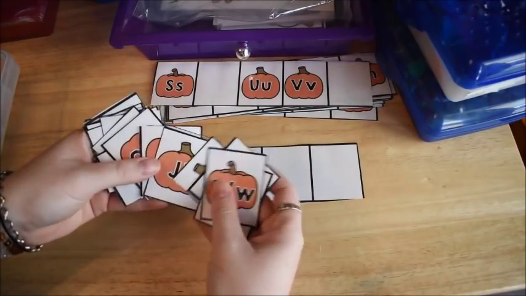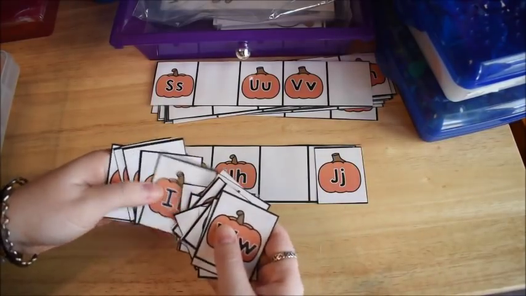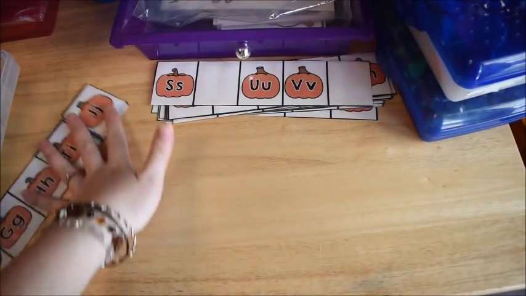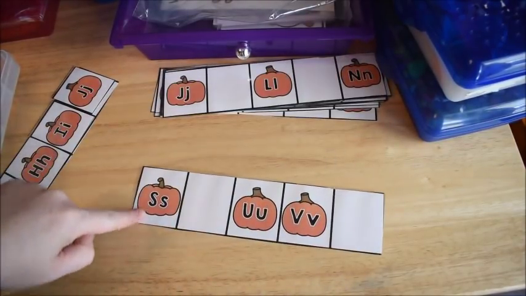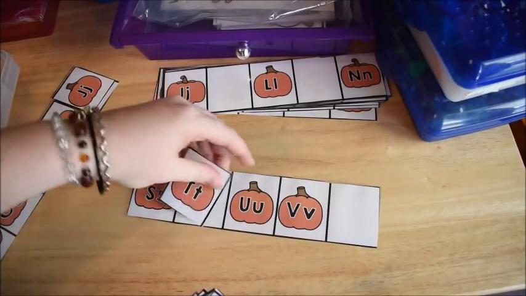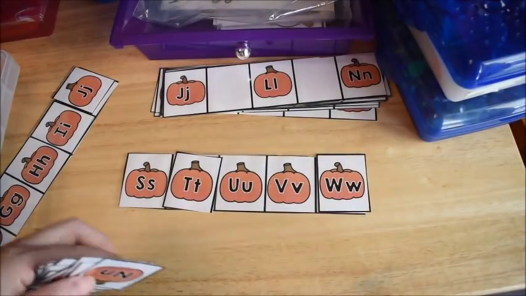So then he has to find the pumpkins that fit in there, and there's I. Like so, okay, and then he would go on to the next one. So Q, R, S, then what would come next? T comes between S and U, and then W comes after V. Okay, so you get the idea.